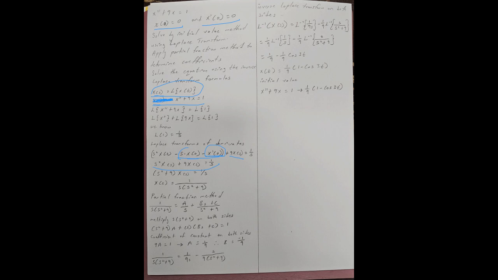Okay, explain to me how did you get X(s) equals 1 over s times (s squared plus 9)? Sorry, what part? X(s). So how did you solve X(s)? Do you mean under the Laplace of derivatives? The fourth line under Laplace. Okay, give me a second.